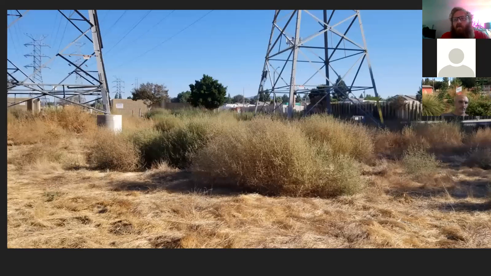So here's an example of one place I went to around Cal State Northridge. It was this abandoned lot next to a park on Reseda, and it's got a lot of Russian thistle, or tumbleweed, which is non-native, right, from Eurasia. But no matter what, if you look close enough at landscapes, you can find things that will surprise you.